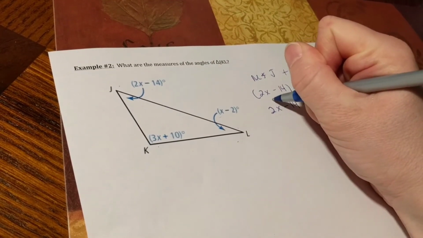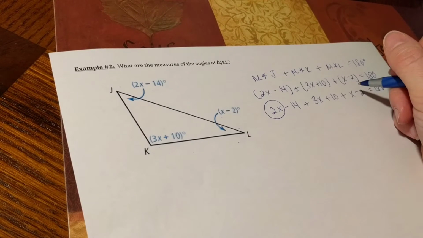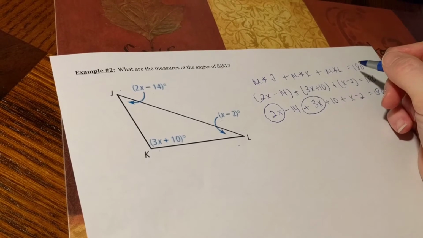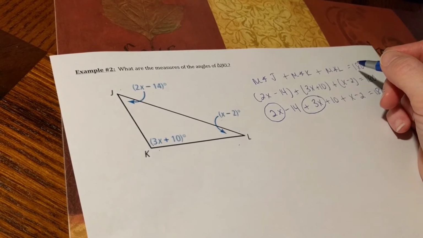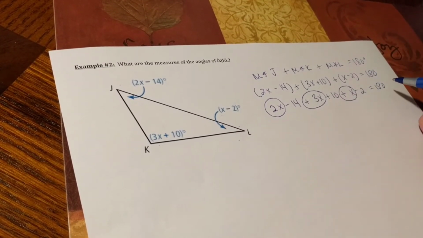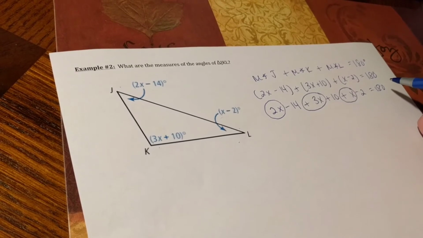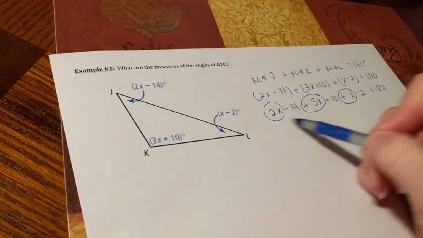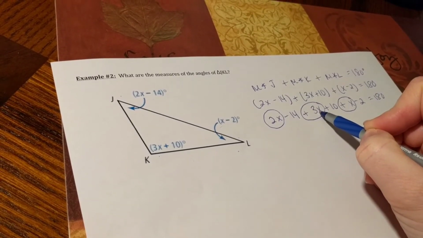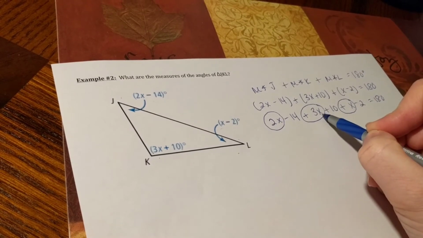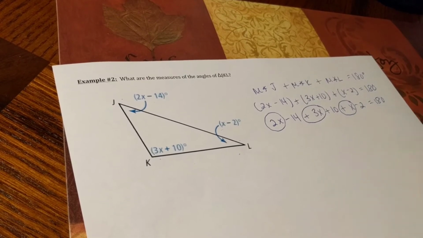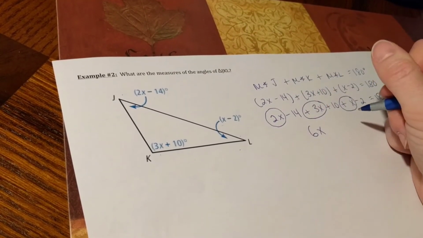So let's combine those. We have a 2x plus a 3x, right? Keep the sign in front of the term. And then plus another x. These are all like terms because they're all x terms. So if we take those terms and add them together, we're combining like terms. If we have 2x's, we add 3x's, we have 5x's, right? 2x plus 3x is 5x. And then add another x, it would make it 6x's. So it's 6x.